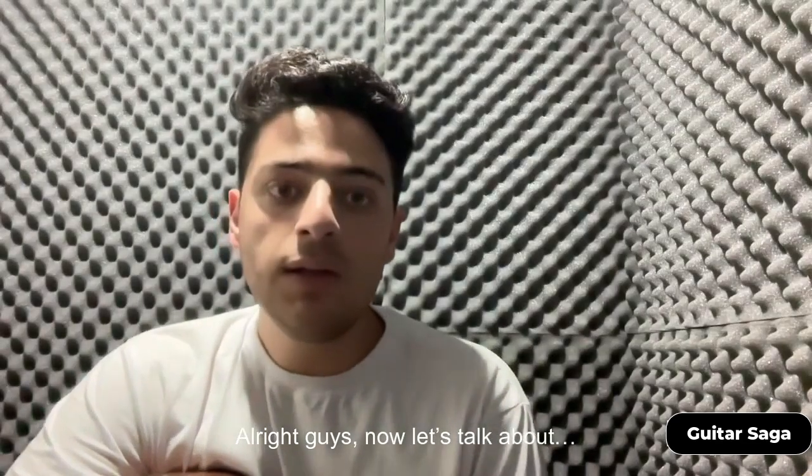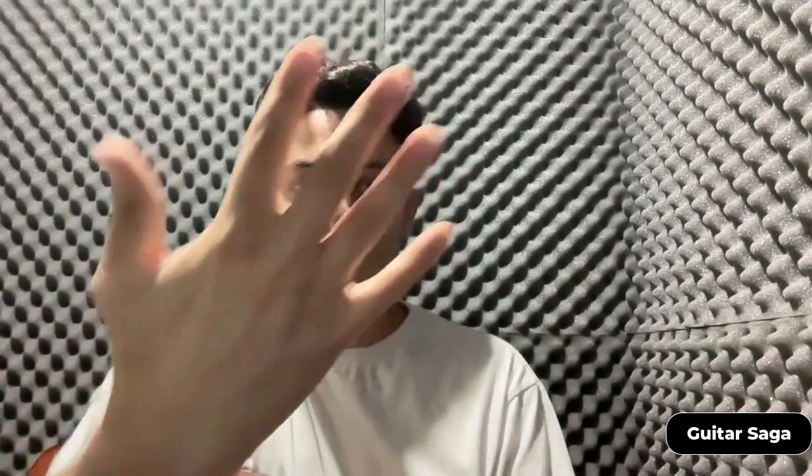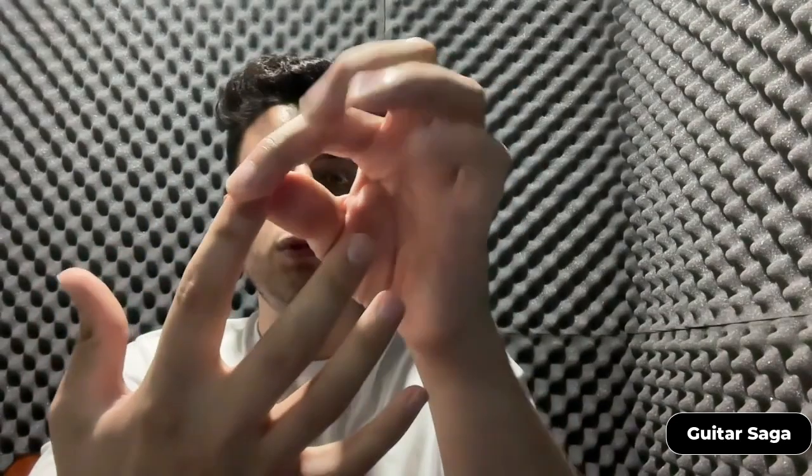Alright kids, now let's talk about the names of the fingers on our right hand. We represent the names of our right hand fingers with letters. This thumb is represented by P, this finger by I, this one is M, and this one is A. So let's repeat together: P, I, M, A.